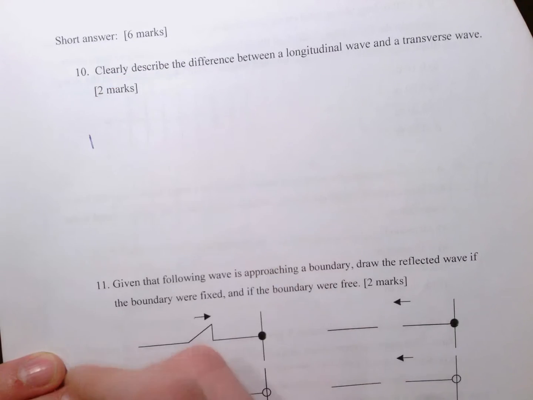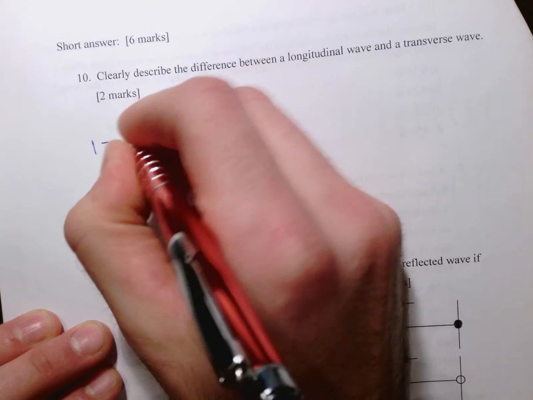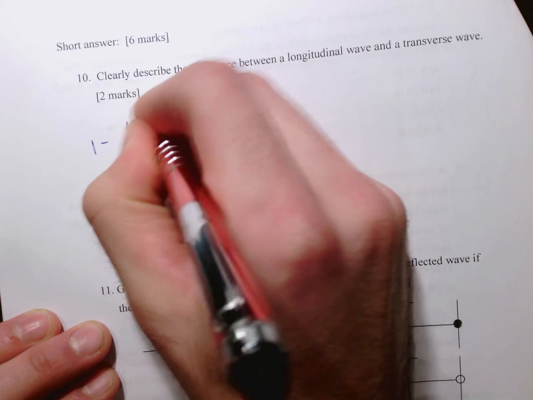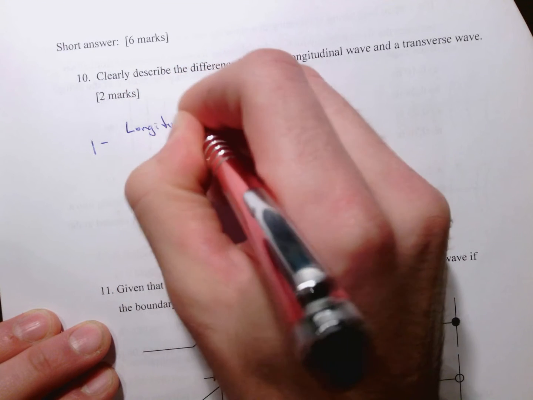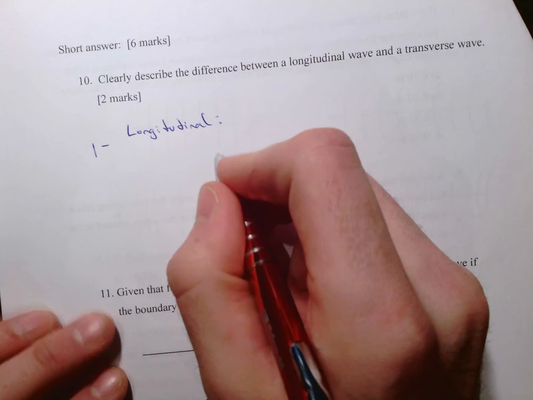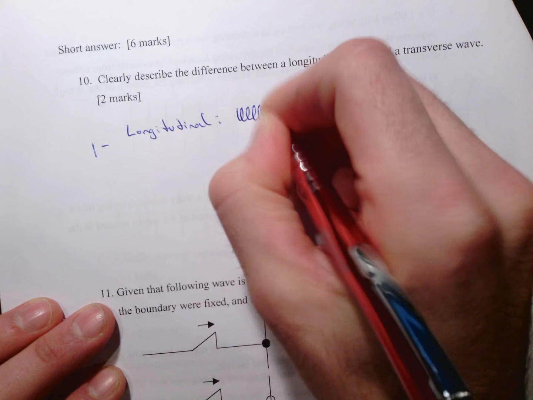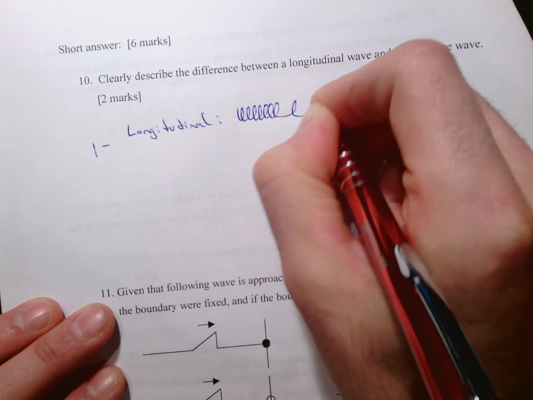The first mark was awarded for some notion of discussing that in a longitudinal wave, the particles move in the same direction as the actual motion of the wave. So this is just to show, you can describe with words. I'm going to quickly use a diagram just because we don't want to wait for me to describe all this.